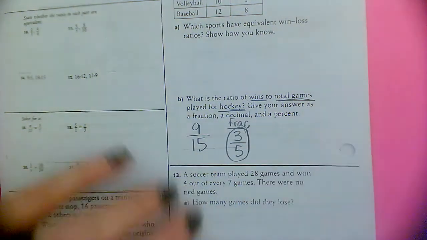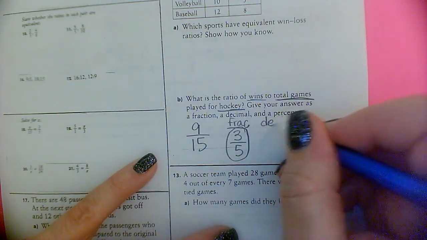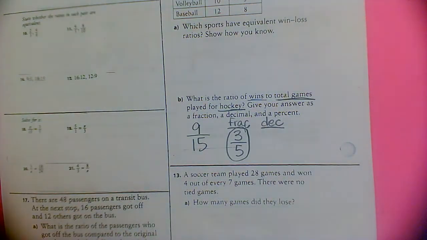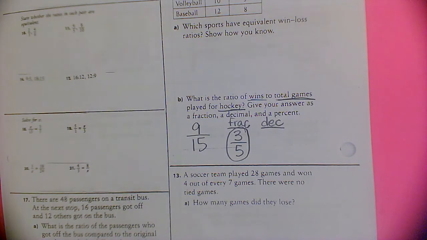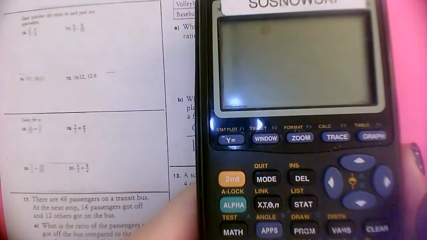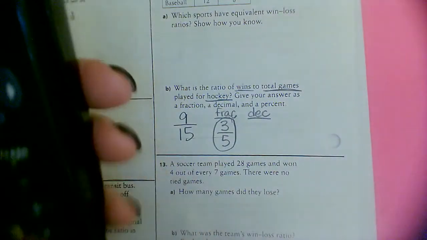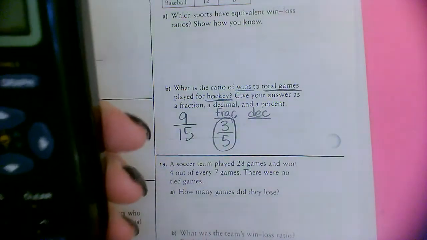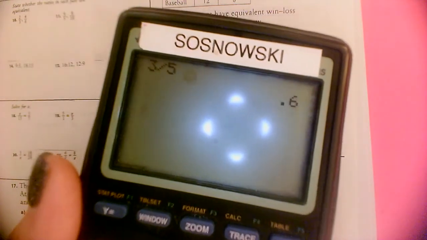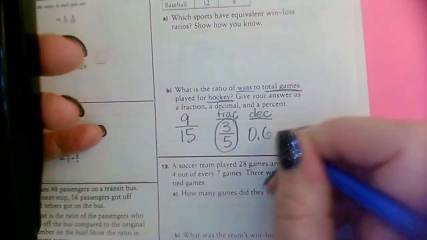There's my fraction. Okay. Keep going. How do I get into a decimal? Yep, top divided by bottom. 3 divided by 5. Top divided by bottom. 0.6.